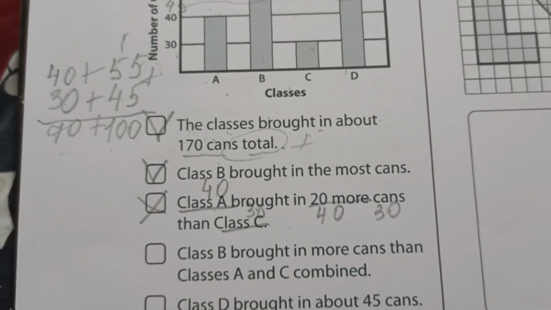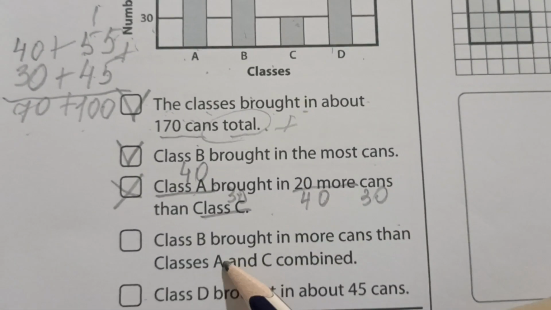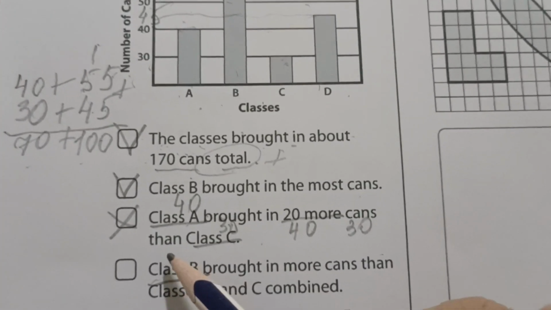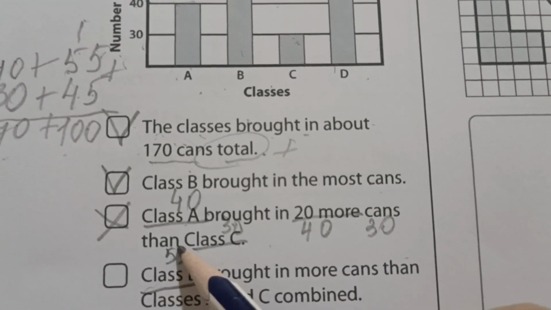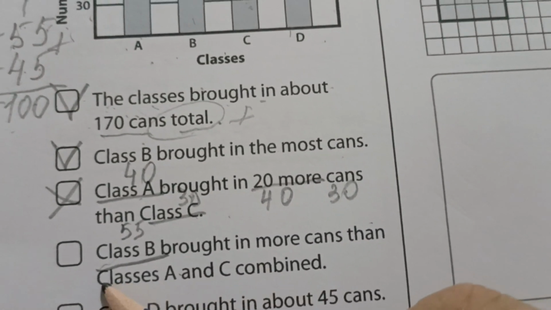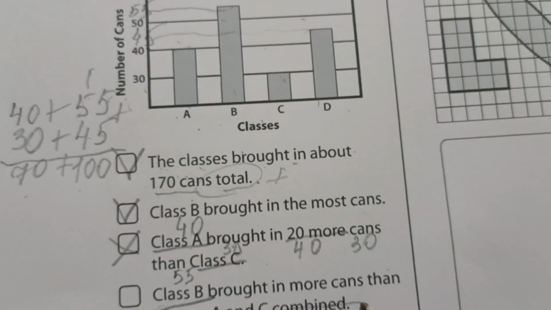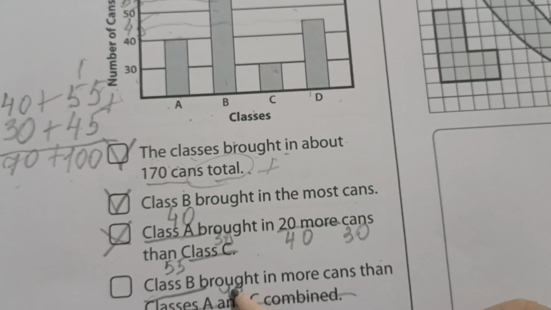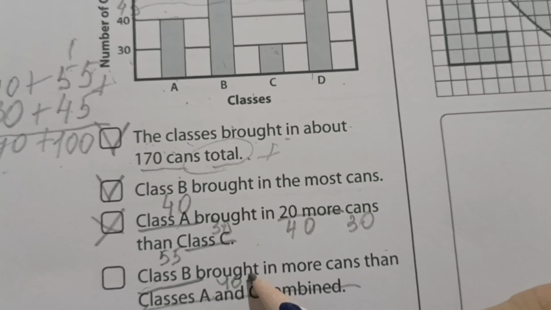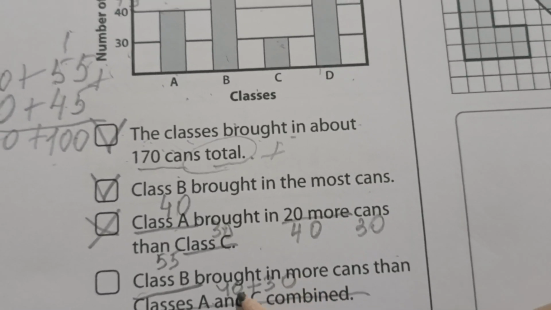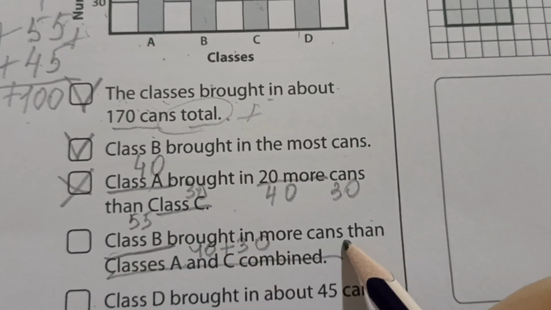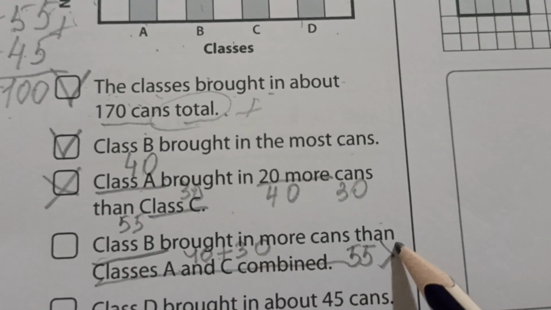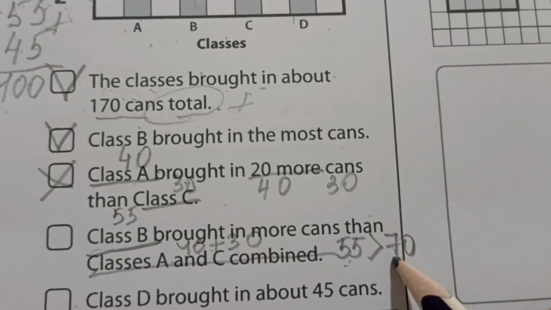Next. Class B brought in more cans than class A and C combined. Class B. What is the number for class B? 55. Classes A and C combined means plus together. A, 40. And C, 30. 40 and 30. Okay, so what do we have here? We have here 55 for B. It says more than 40 and 30, more than 70. Is it correct? No.